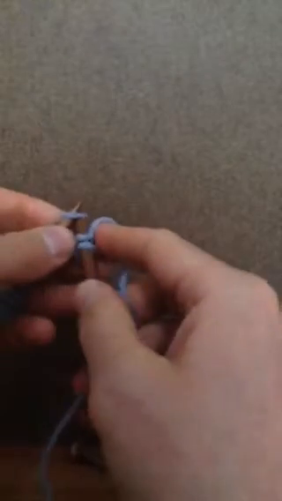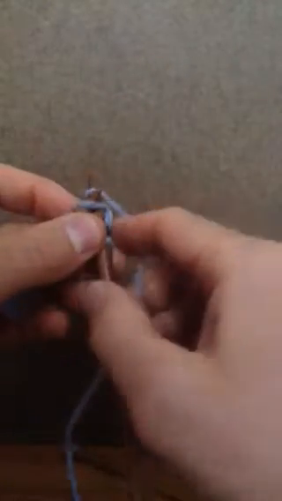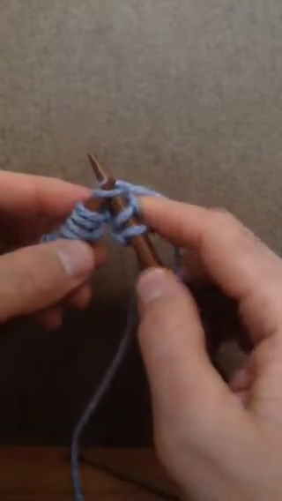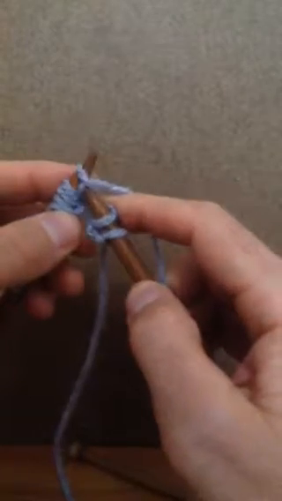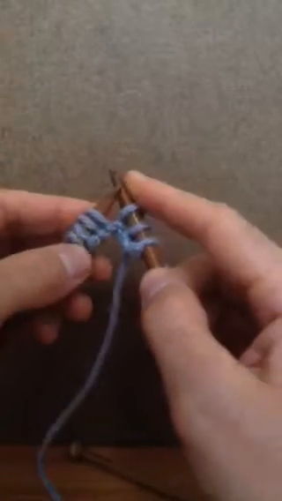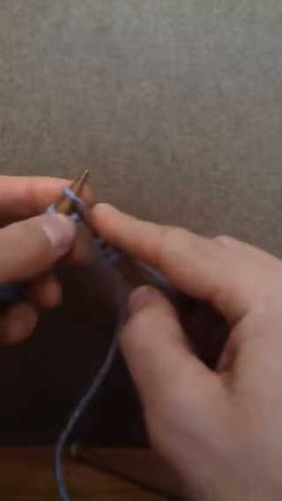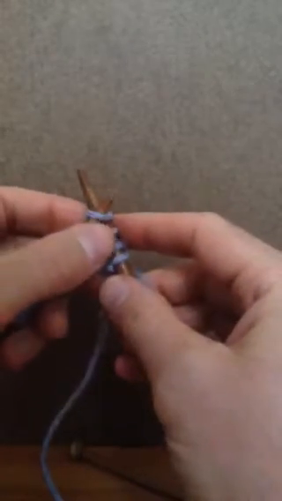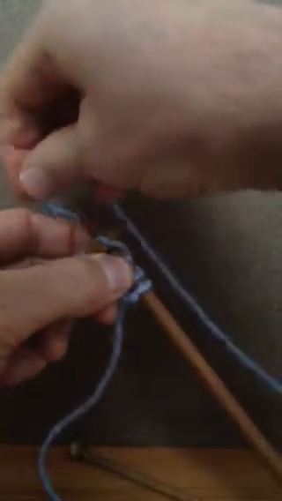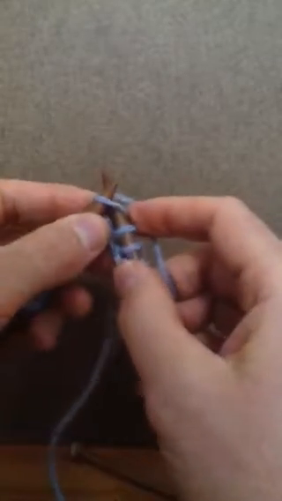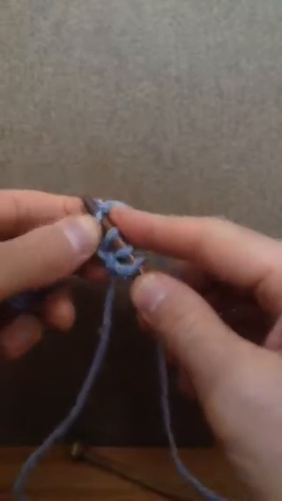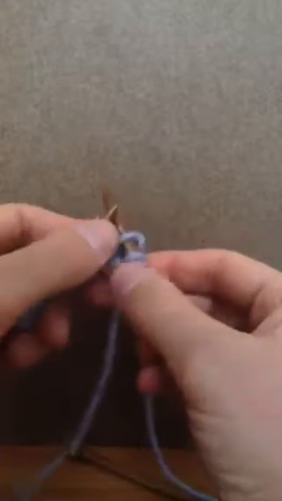So through, around, and then back through the loop. Through, around, and back through. That's knitting.